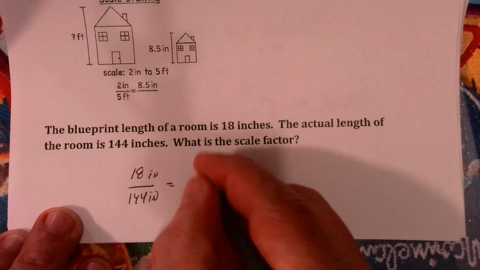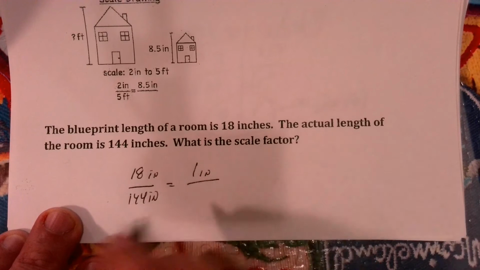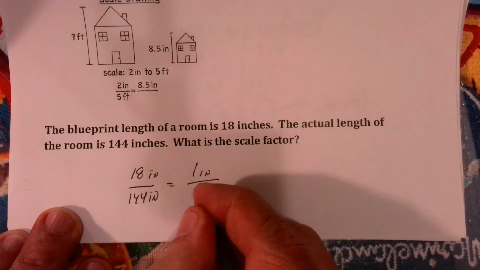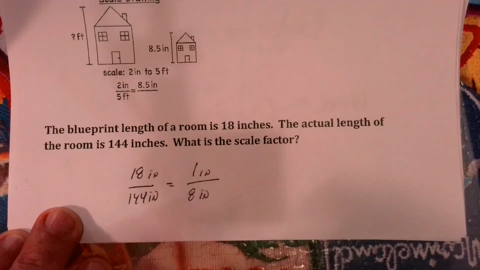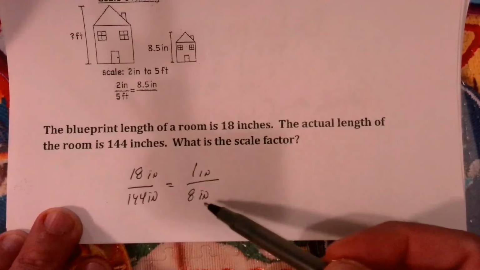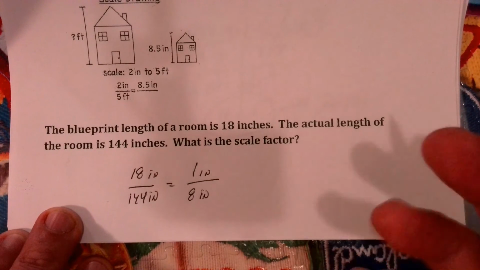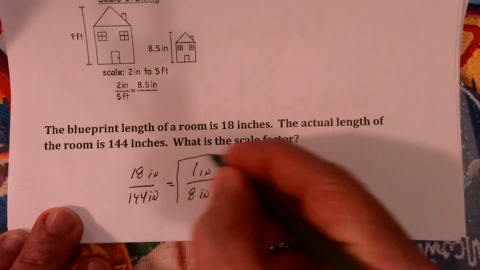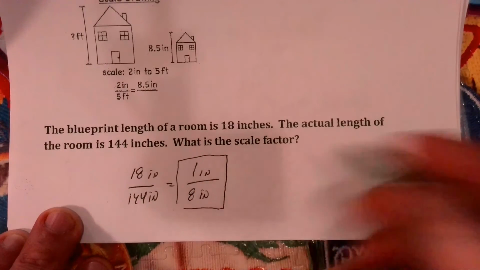So simplify, that just means that for every 1 inch on the scale model, well, 144 divided by 18 is 8. It's 8 inches on the big model. So we would multiply anything on the small model by 8 to get to the big one. Okay? But this is called the scale factor. Okay? Or the scale.